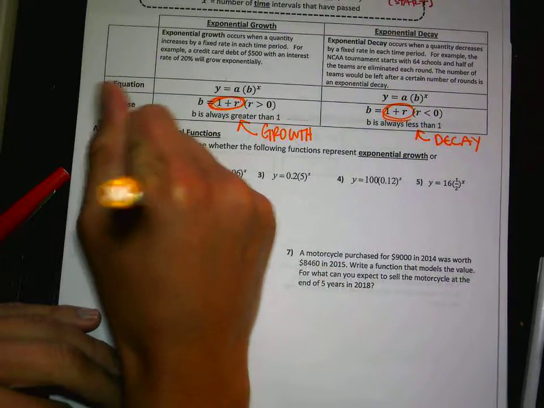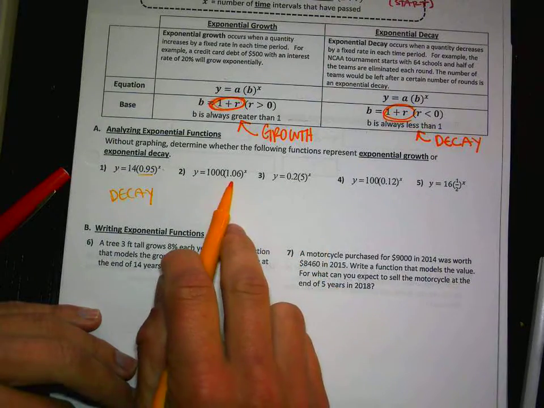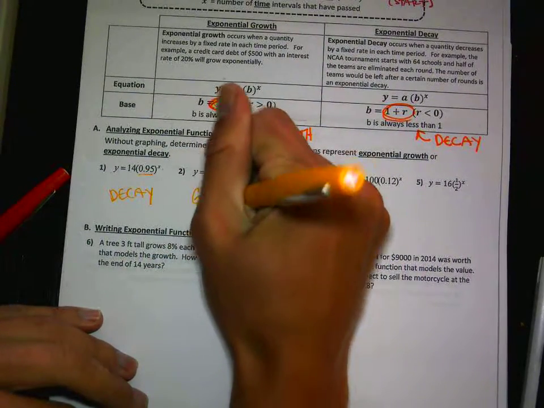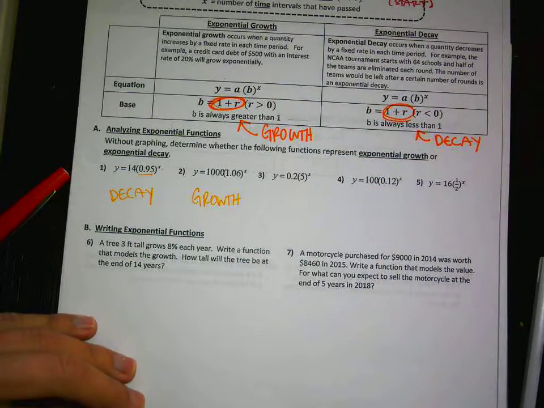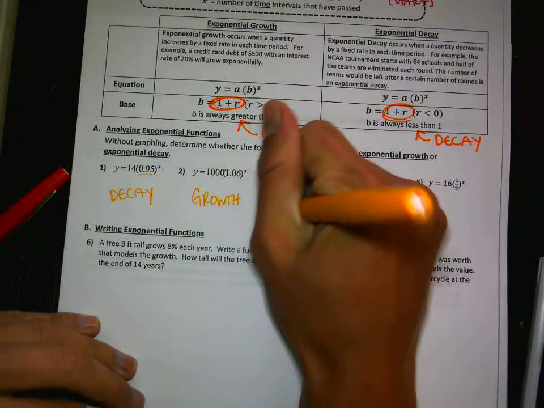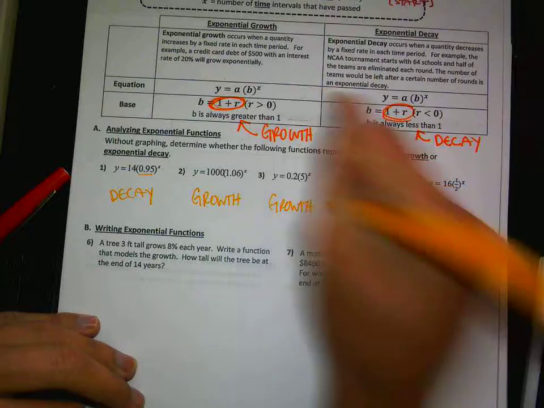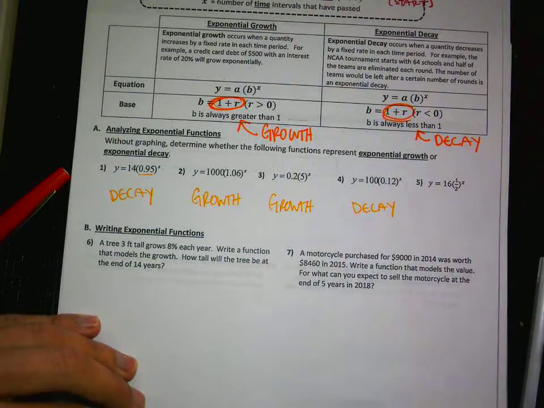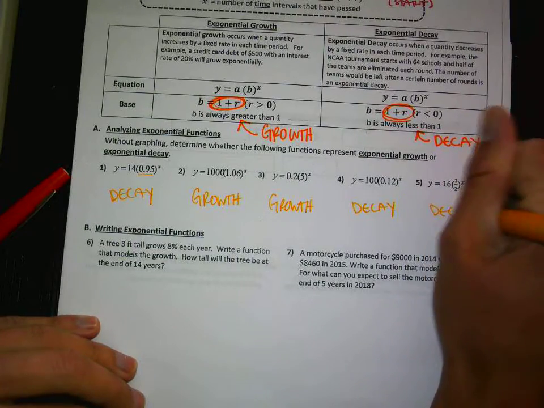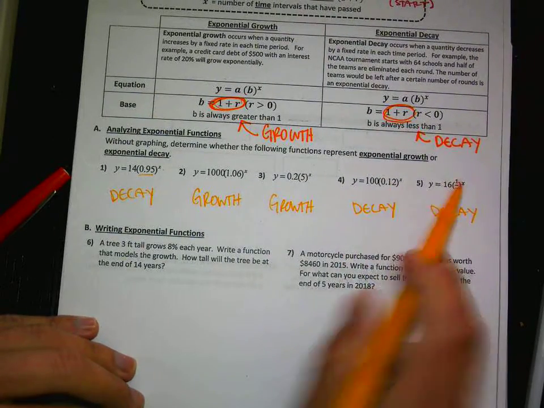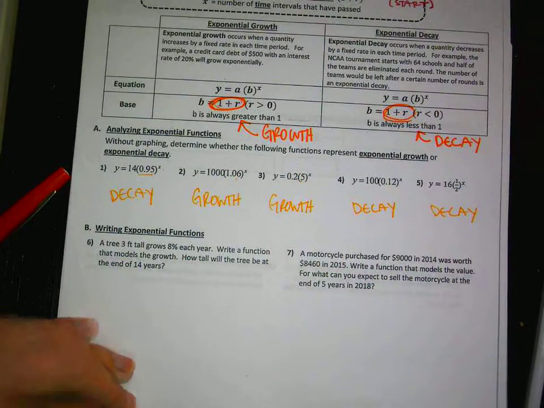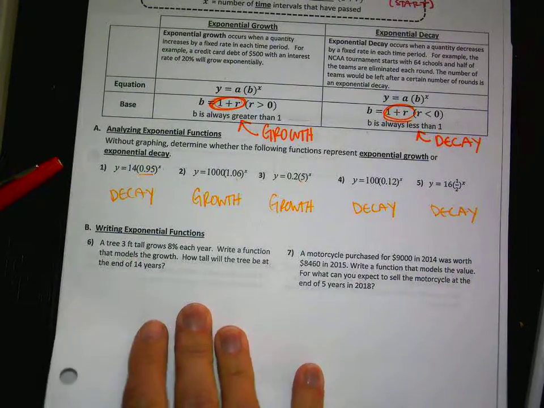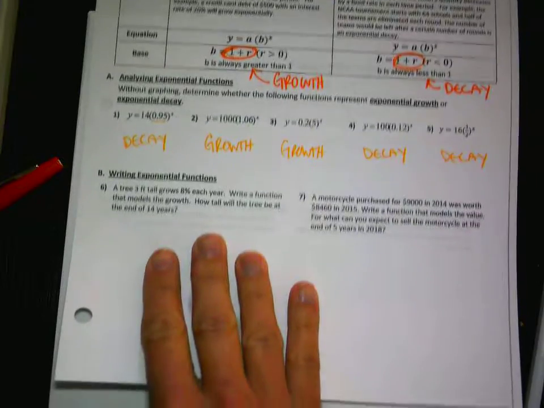Decay. What is this one? Growth. What about number 3? Growth. Then decay. And then decay. All right, so those numbers there are what you're looking for, growth and decay. Does that make sense? Perfect. Okay, moving on.